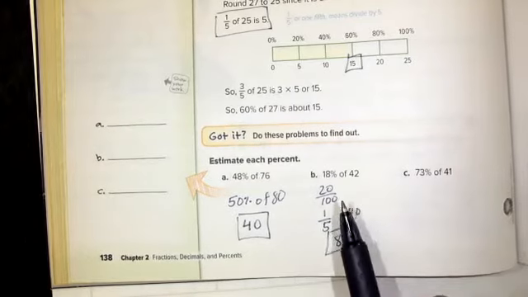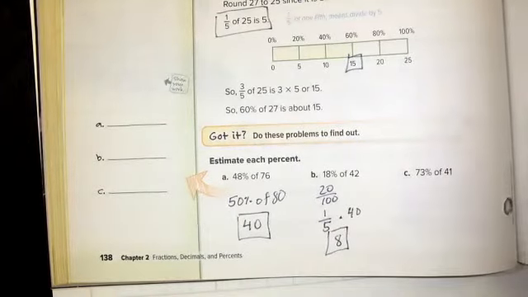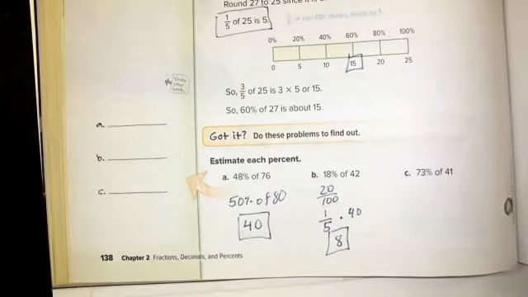All right, so all we're doing is looking for rounded numbers so that we can estimate and get close to our answers. We don't have to be exact. We're trying to get a ballpark idea of what our answer would be.